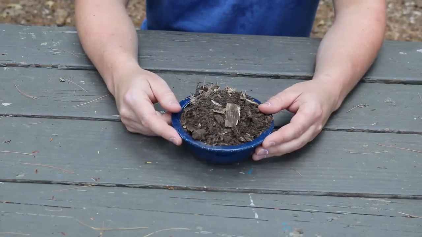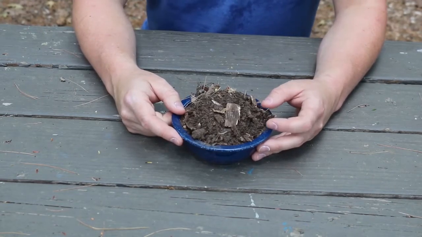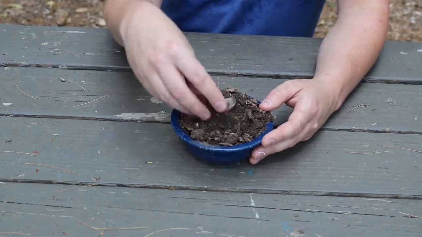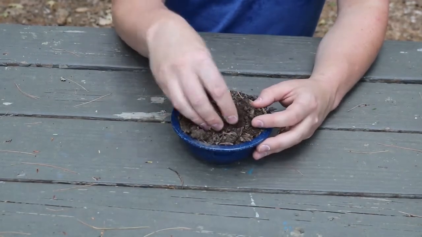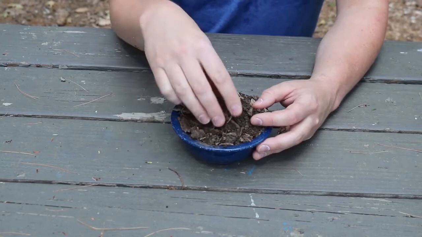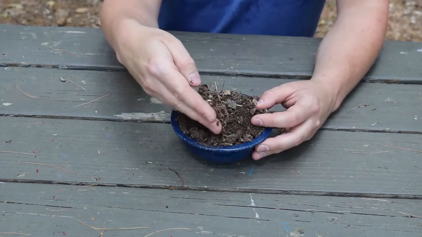The next material that you're going to need is topsoil. I highly recommend not using potting soil for this. The reason being that topsoil has a lot of organic matter in it. You can see here there are lots of pieces of sticks, dried up leaves. This is just soil that I got straight from the ground.